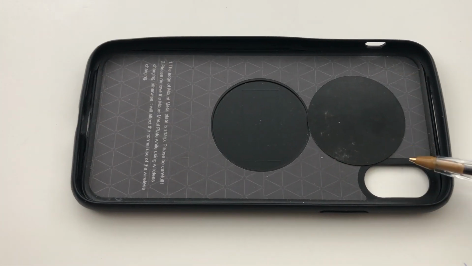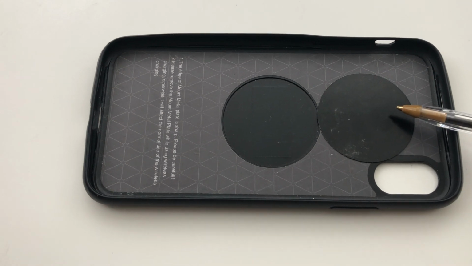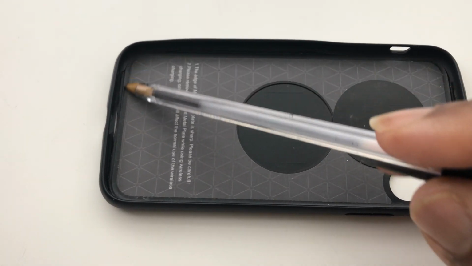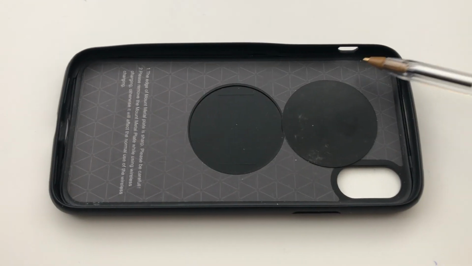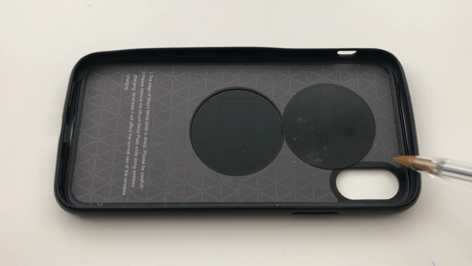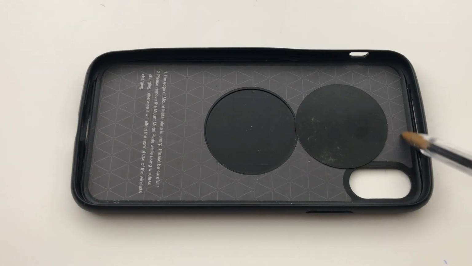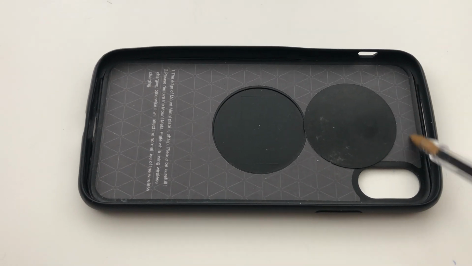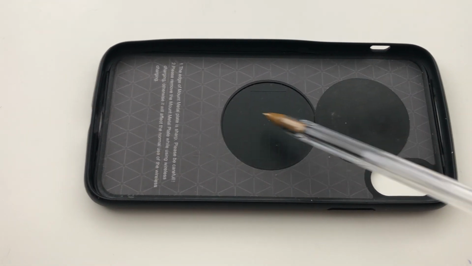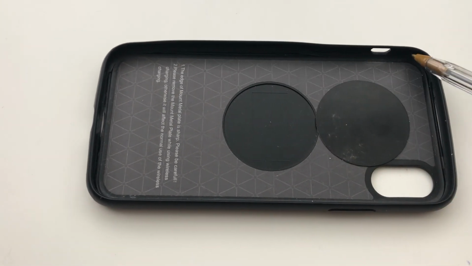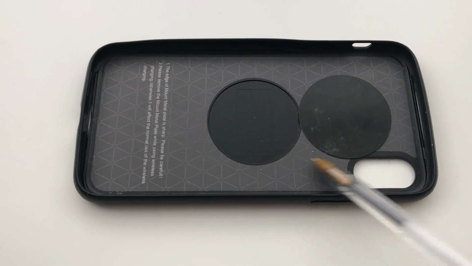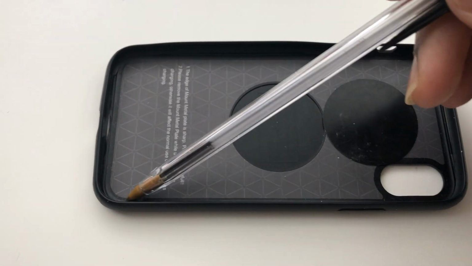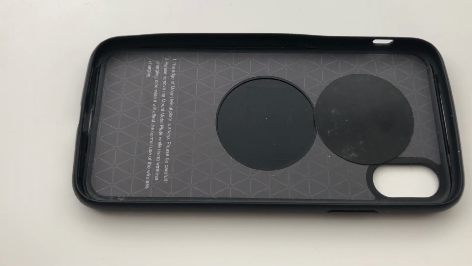So if they tell you this is 5 centimeters, then that will be 5, that will be 5, and the length there will be 5 as well. This length here, that length here, that length here, and the length in there will be the same.